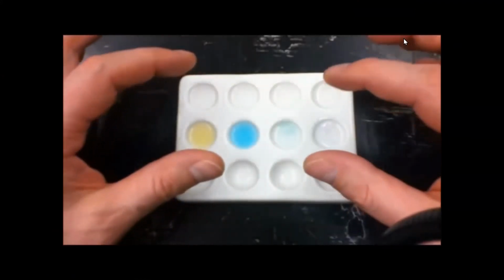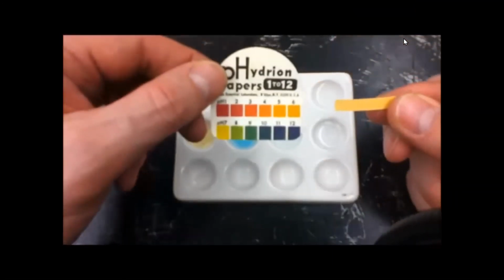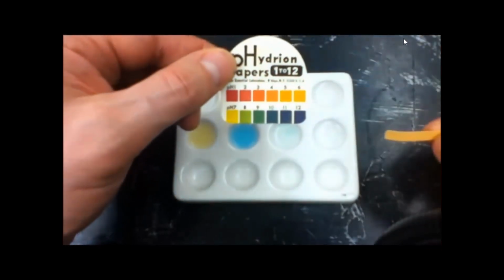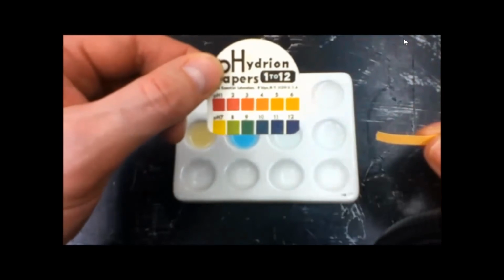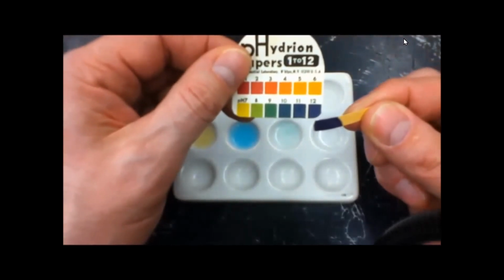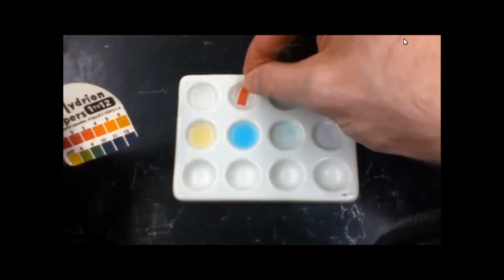They're in the same position on this spot plate as they were in the chart. We're going to use pH paper like this. It'll change color, and we'll match up the color change with what we see on this color chart here to try to determine exactly what the pH actually is. So let's do the first one, sodium hydroxide base. And when we compare it, we can see here, yeah, that's kind of a 12. Next one is hydrochloric acid.